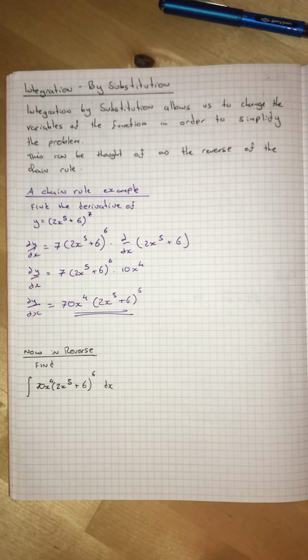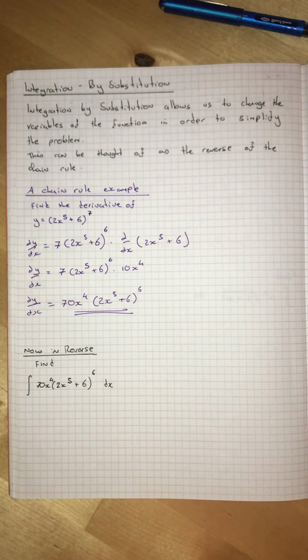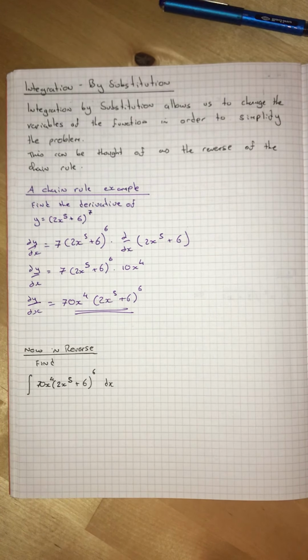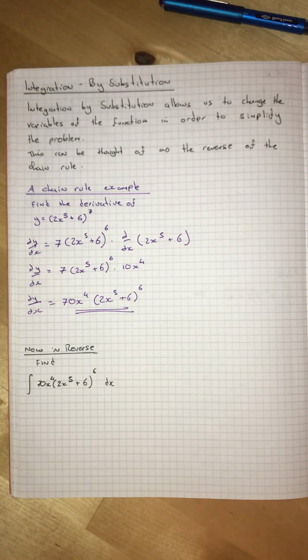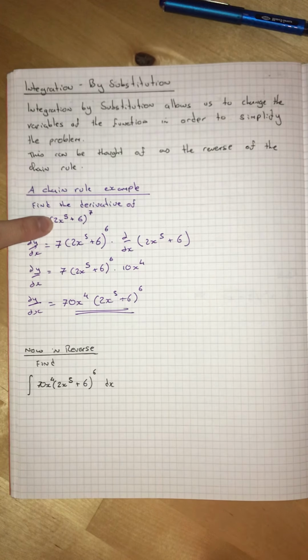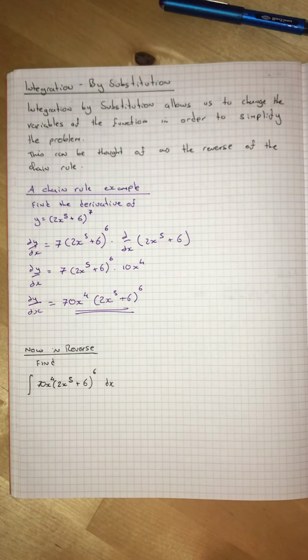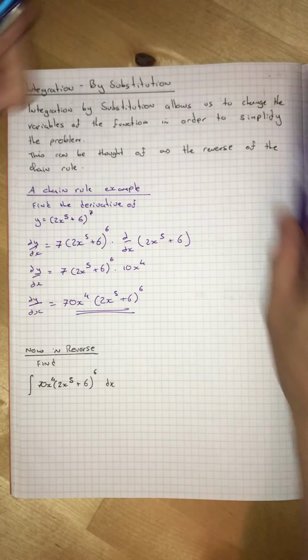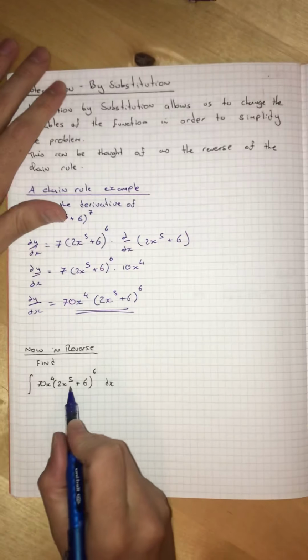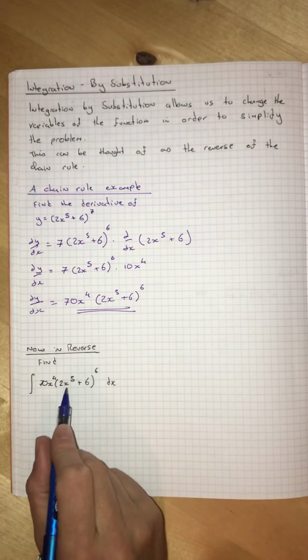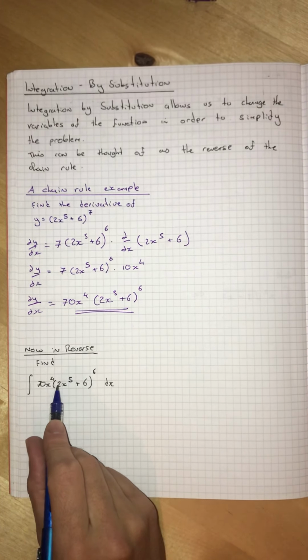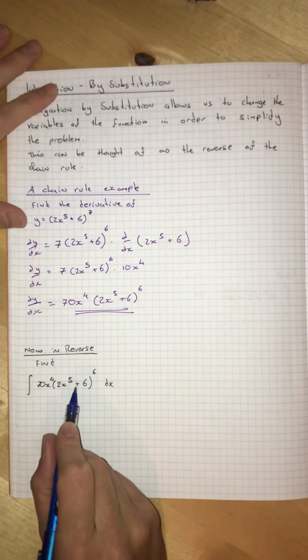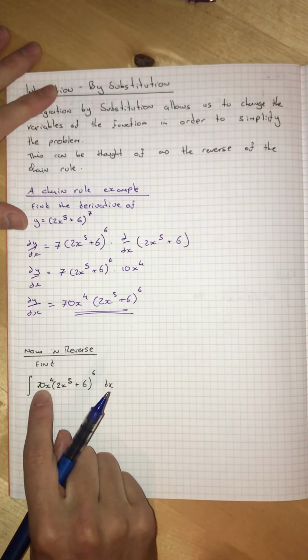Now, what if I'd asked you to integrate 70x^4 times (2x^5 + 6) all to the power 6? Well, I know that the answer is going to be this. However, it's how we would do that without having to go through this method. What we're going to do is recognize that integration by substitution works when one of the functions differentiates to give something very similar to the other function.